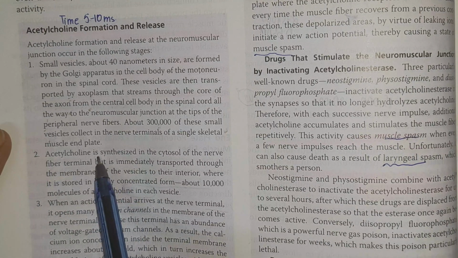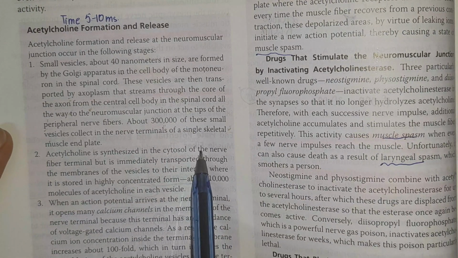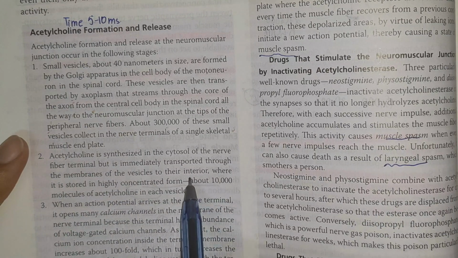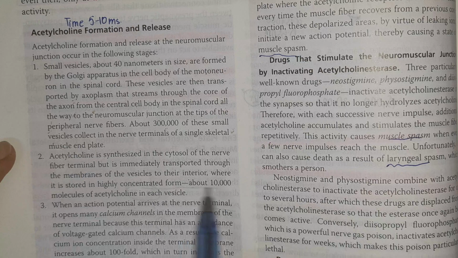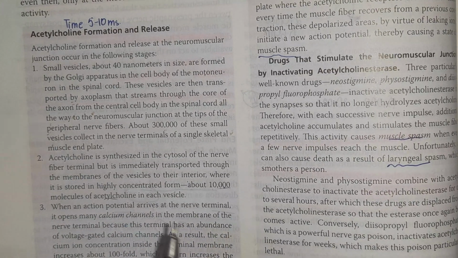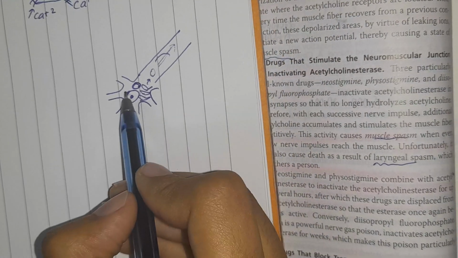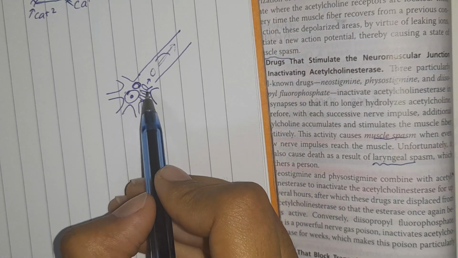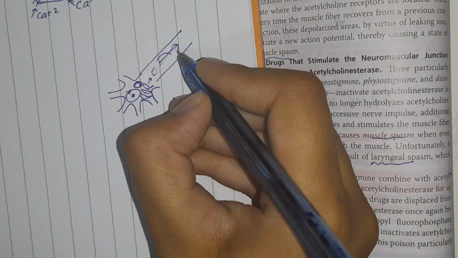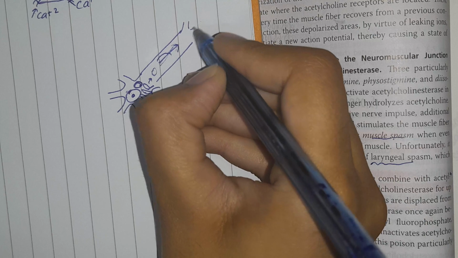Now, where is acetylcholine produced? It is produced in the cytosol of the nerve fiber terminal, but it is immediately transported through the membrane into the vesicles. Each vesicle will contain 10,000 molecules of acetylcholine. So what will happen? Told you, this was the cell body. The cell body had a Golgi apparatus producing vesicles. These vesicles will move through the axon to reach the motor end plate.